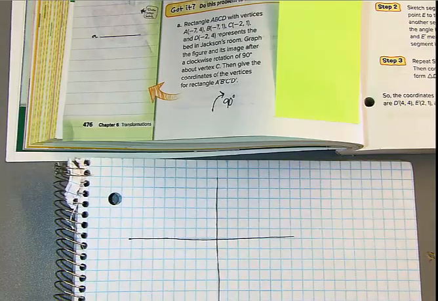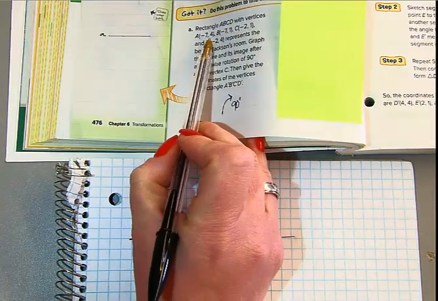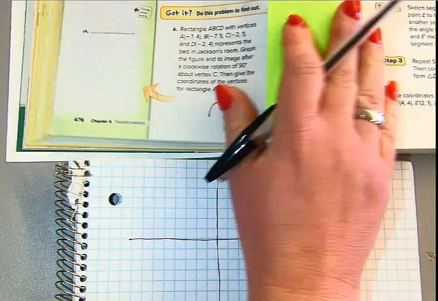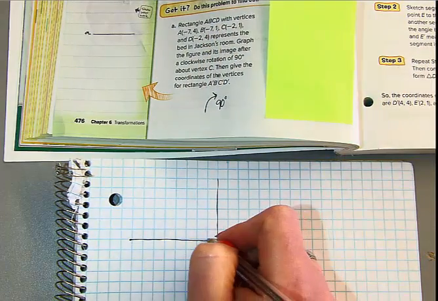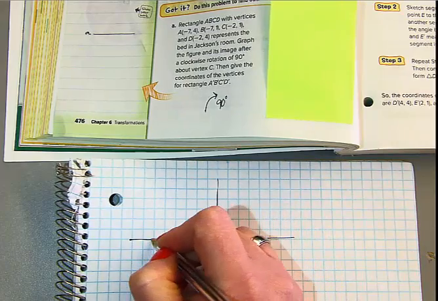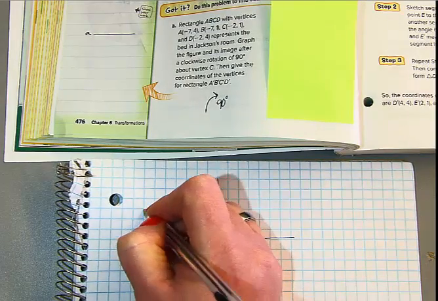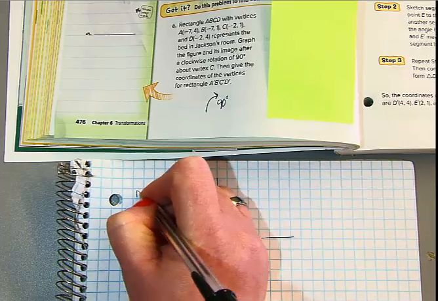And it says rectangle ABCD. A is at -7, 4. Okay, so I'm going to draw at -7, 4. 1, 2, 3, 4, 5, 6, 7. 1, 2, 3, 4. So here's my A.